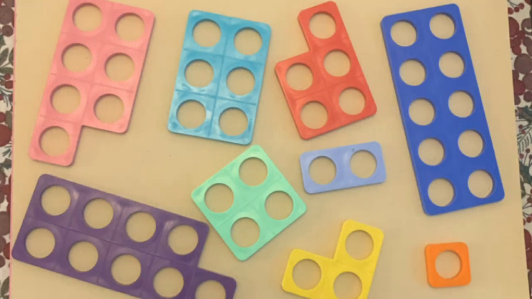Now have a look at our Numicon pieces. You should have a copy of the Numicon in your pack that we sent home in September. You might want to cut them out if you haven't done it already, and you could use them for today's lesson. Have a look at them. Can you tell easily which ones are odd and even? Why?